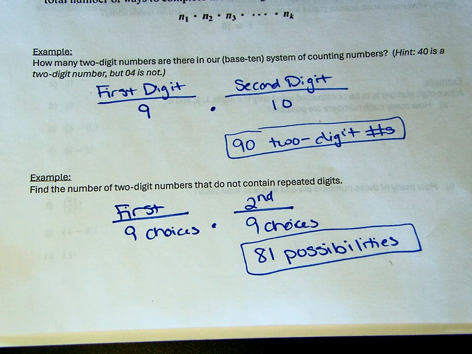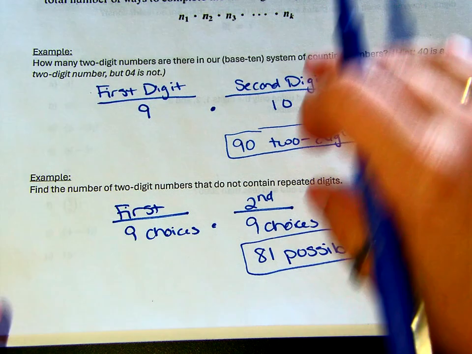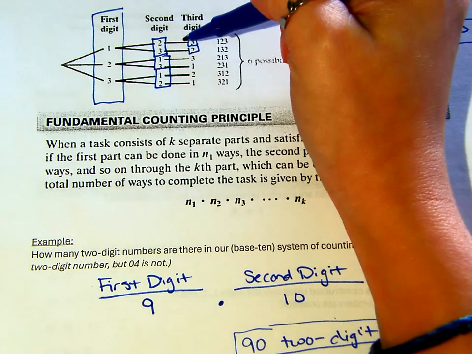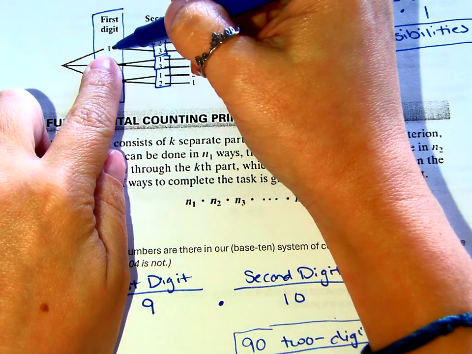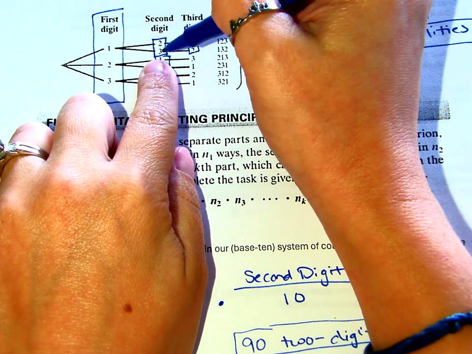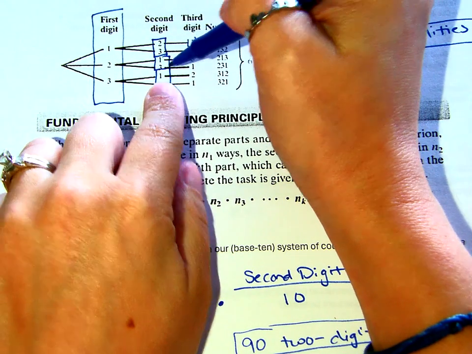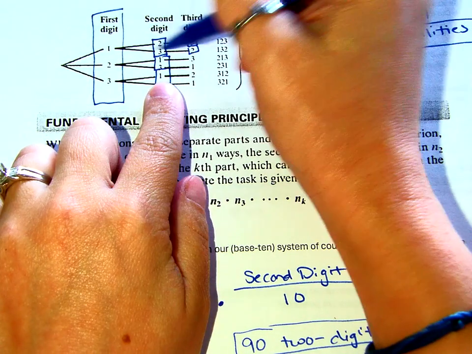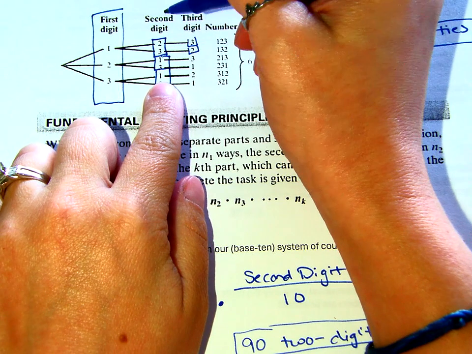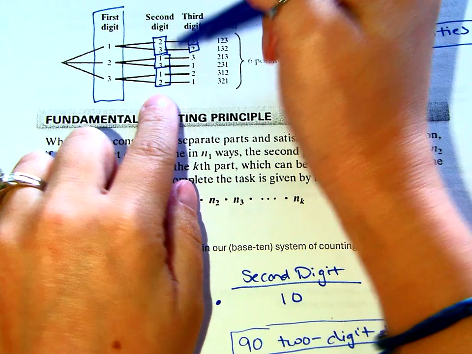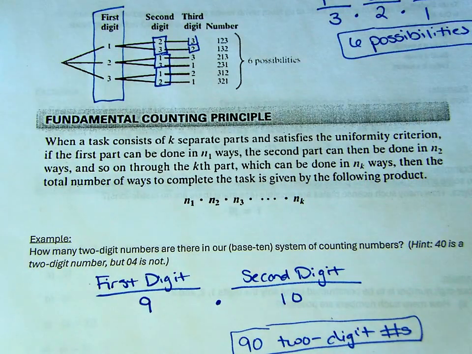So the choices don't have to be the exact same in order for us to do this. Even up here, if 1 is my first digit, I have the options of 2 and 3 as my second digit. That's not the same if I had a starting digit of 2. It's not necessarily that my options are exactly the same. It's that I have the same number of options. That's what makes it uniform.